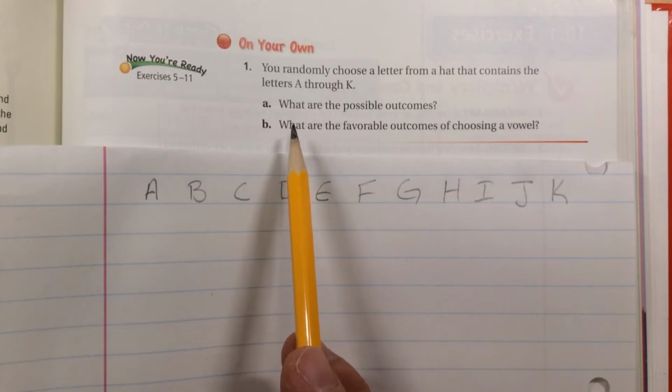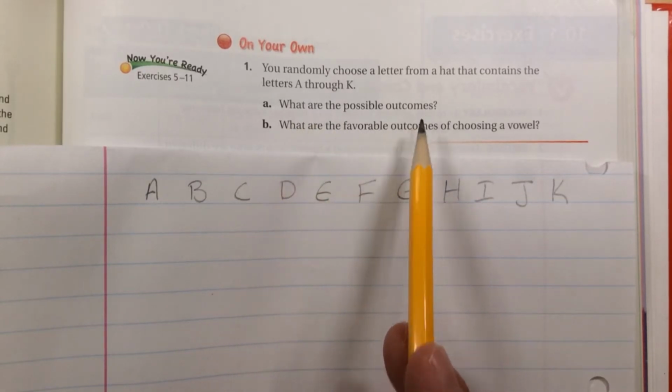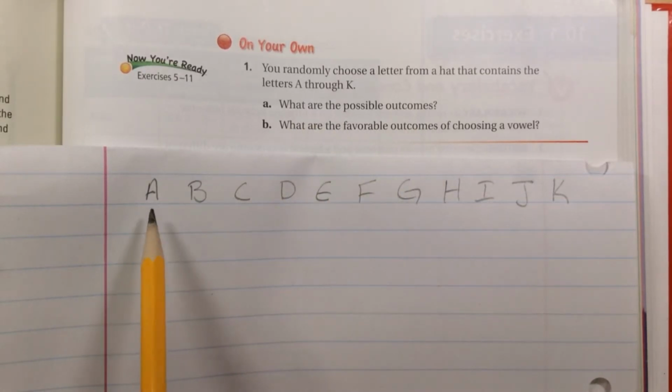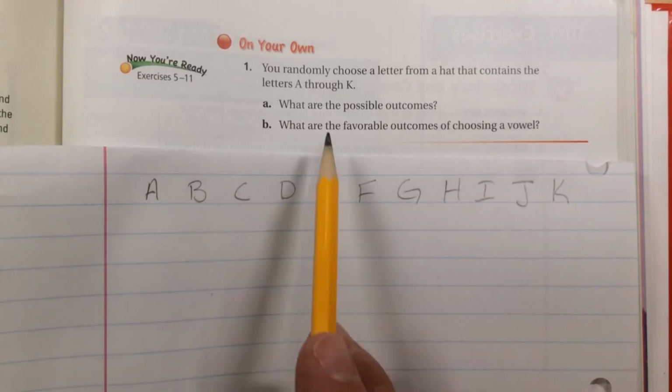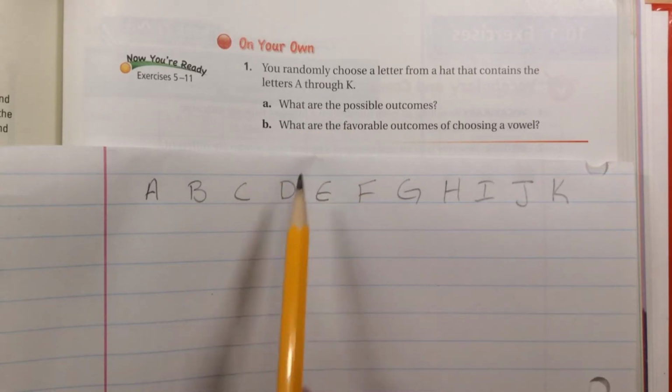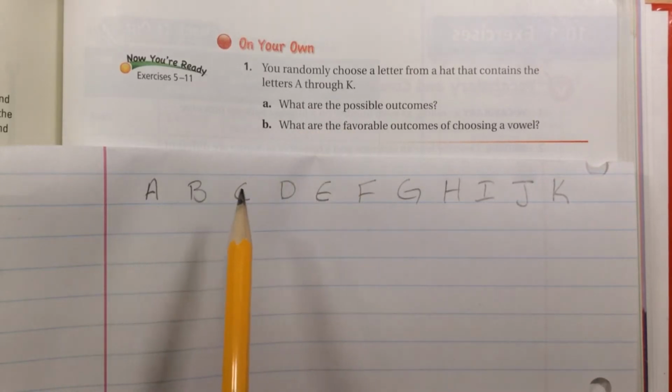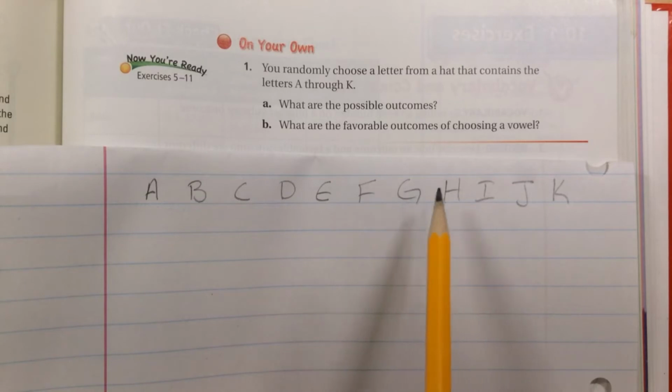And it says, what are the possible outcomes? What I would not put is 11. There are 11 possible outcomes, but this says, what are they? So I would have to list A, B, C, D, E, F, G, H, I, J, and K.